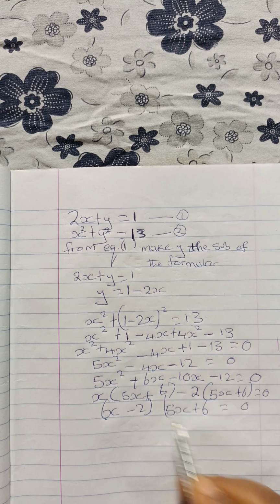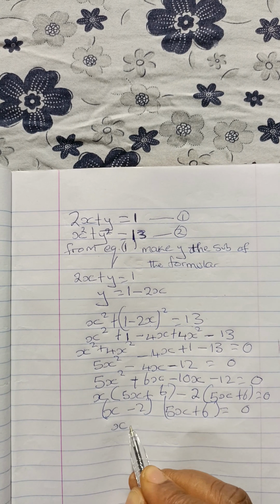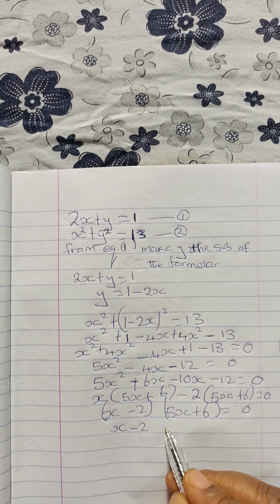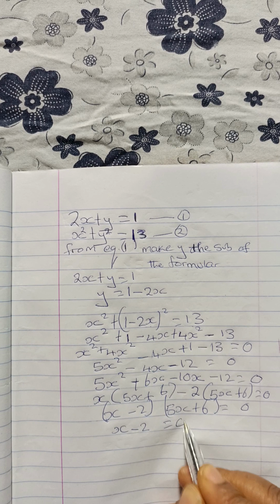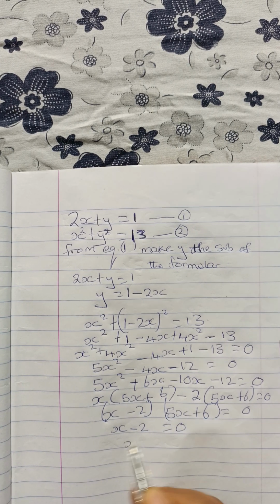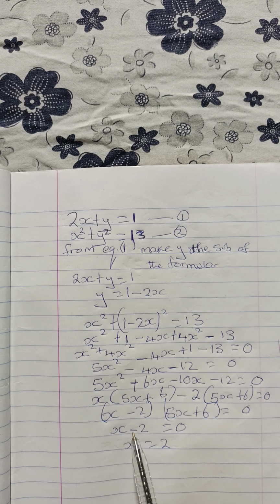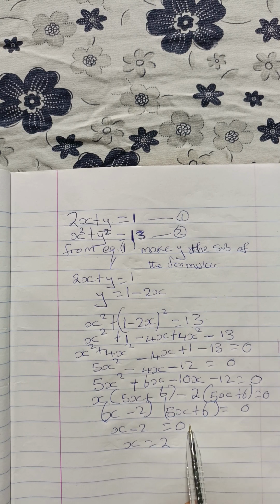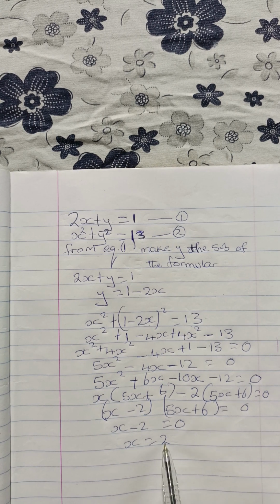Now we've gotten them in brackets. So x minus 2 equal to 0 will then mean x is equal to 2. Do you understand? This minus 2 crossing over becomes 2, no longer minus. So x is 2.